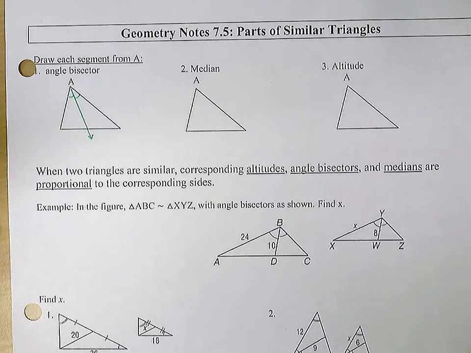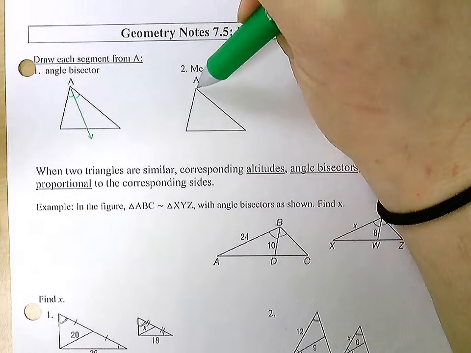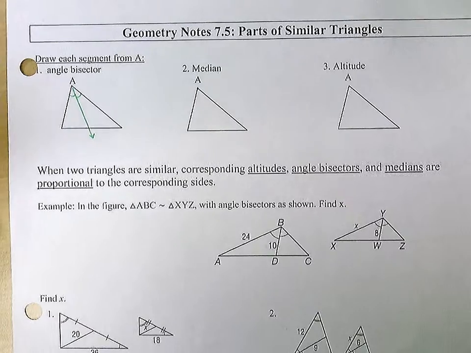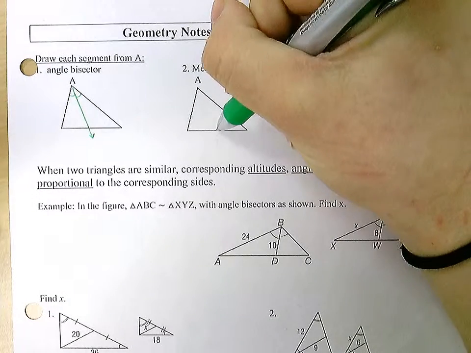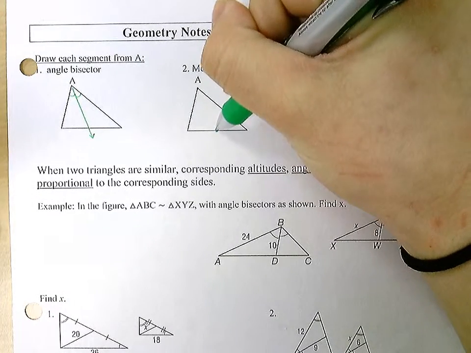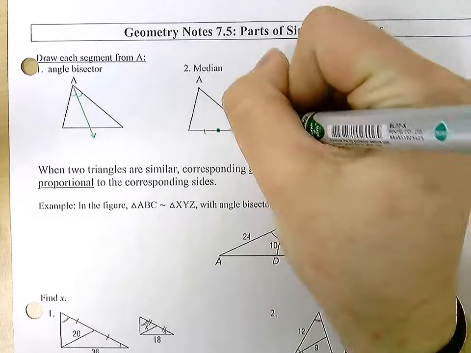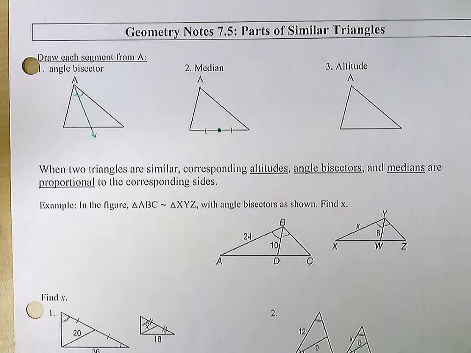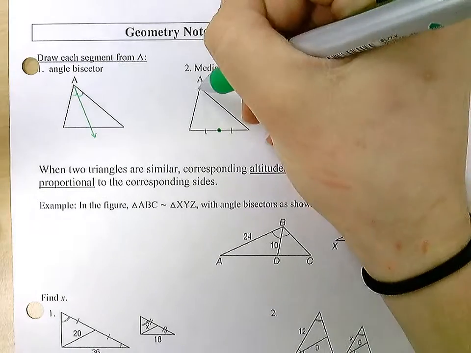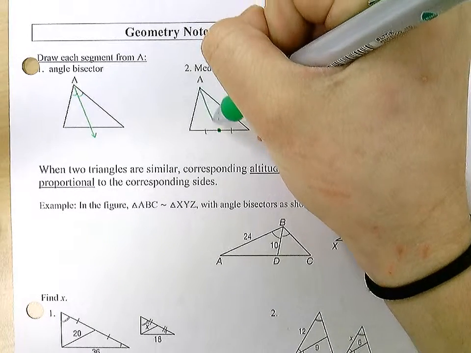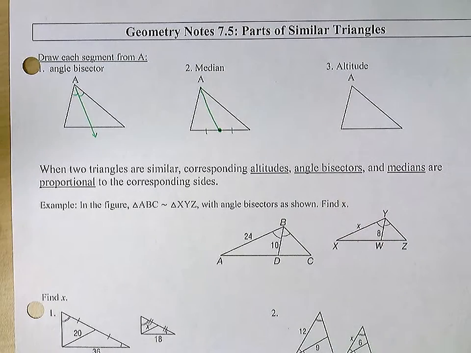A median goes from your vertex, point A, to the midpoint of your opposite side. So you need a midpoint on your opposite side from A, meaning those two pieces are congruent, and it connects your vertex to that midpoint. So that would be a median.